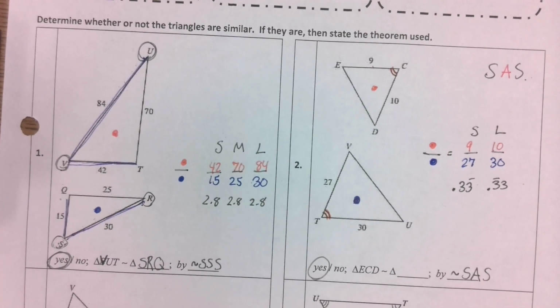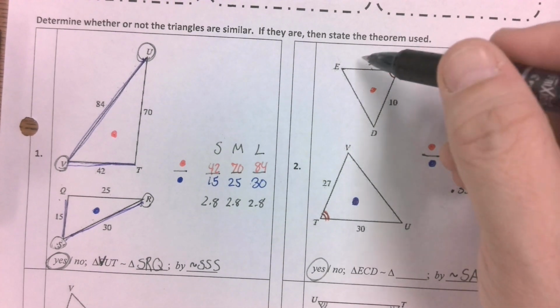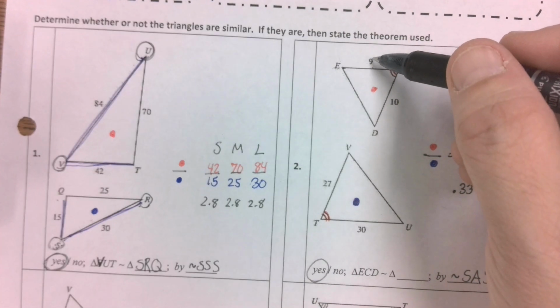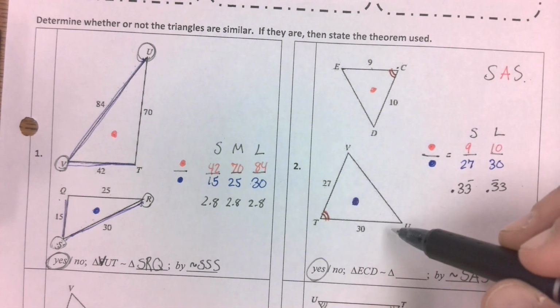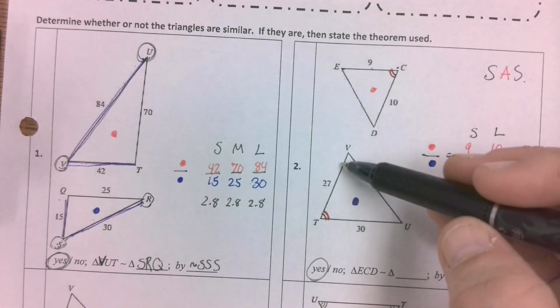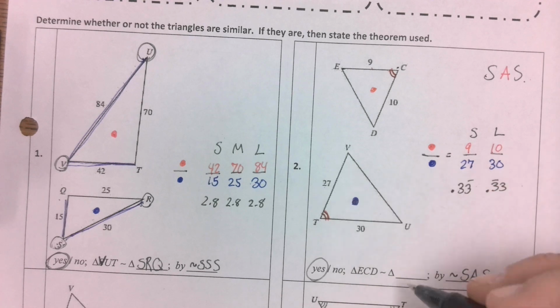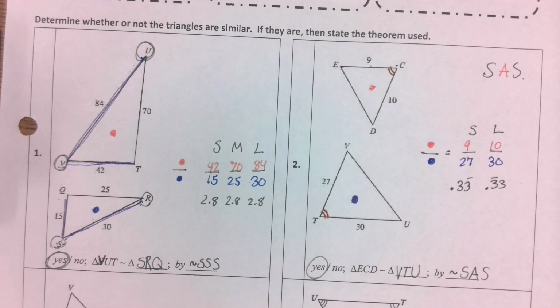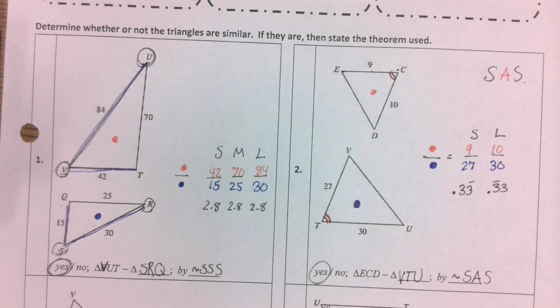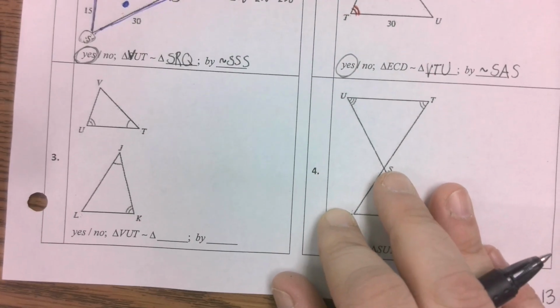And we've gone over how to do similarity statements before. They're going from E to C along the shortest side. So I'm going to start on the short side, and I'm going to go from the one that doesn't have a mark to the one that does. So here's my short side. I'm going to go from V, the one that doesn't have a mark, to T, the one that does. Then our last one would have to be U. Okay, let's take a look at a couple of others, and then we'll do some practice on your own.